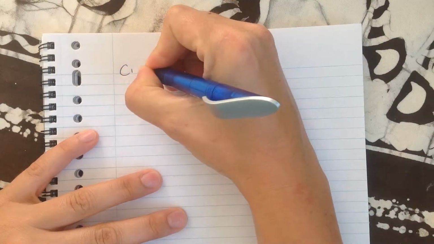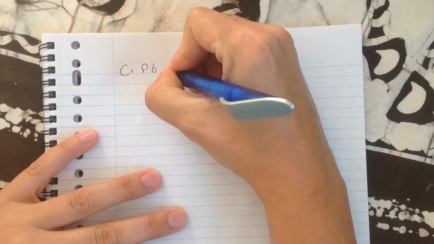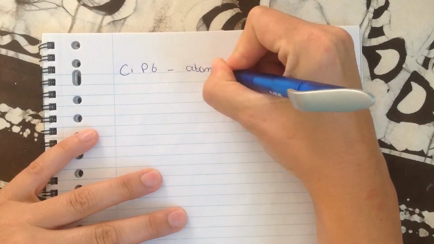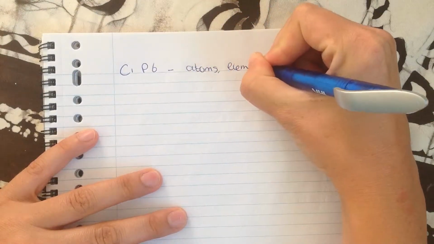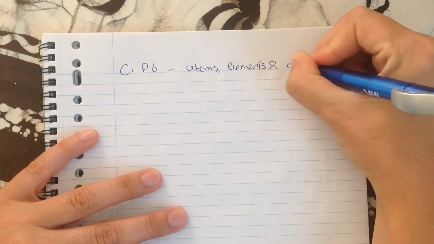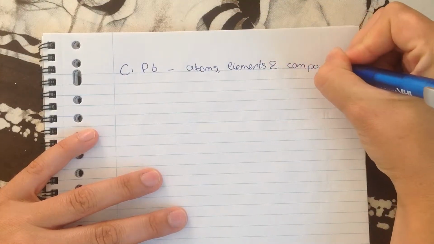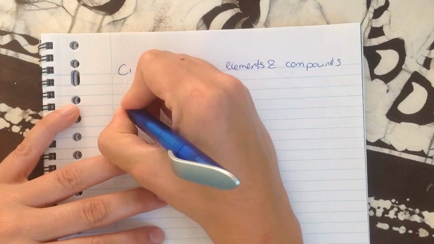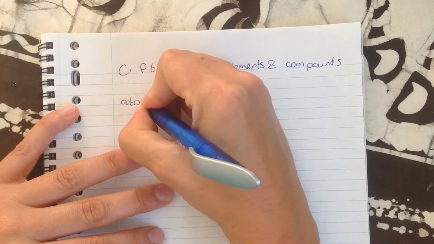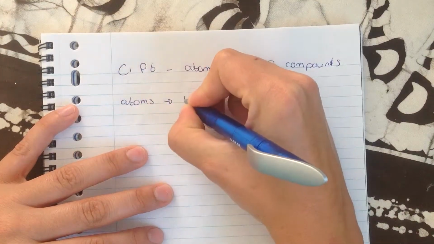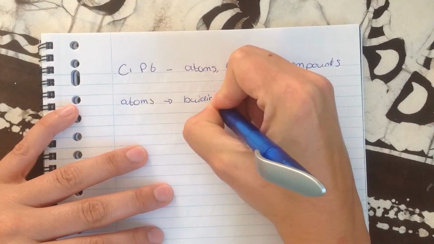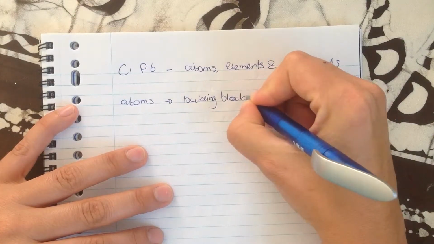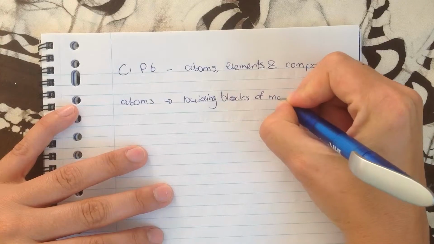Okay, chapter 1, paragraph 6 is about atoms, elements, and compounds. Well, first of all, to begin with, we talked about atoms before, and atoms are basically the building blocks of molecules.